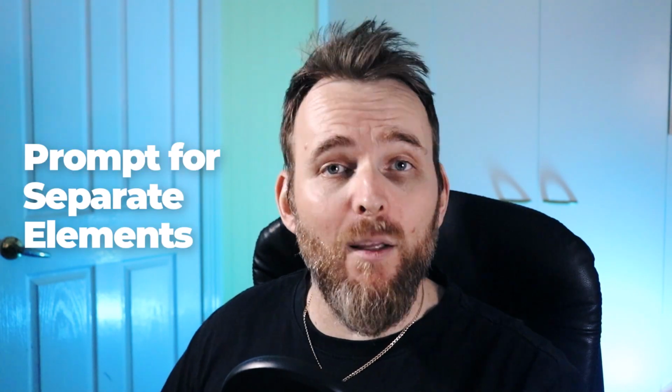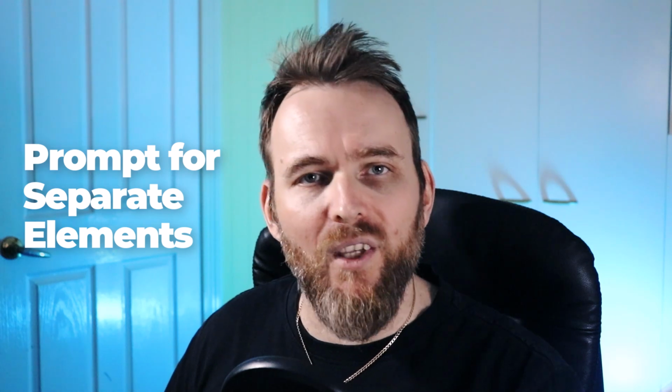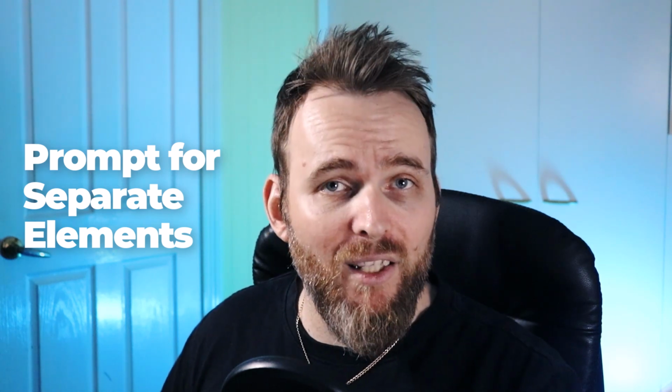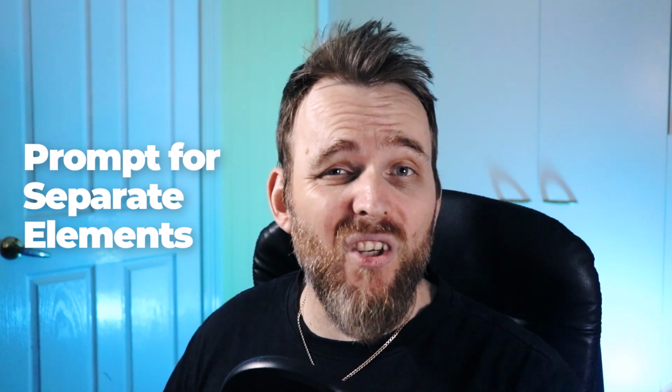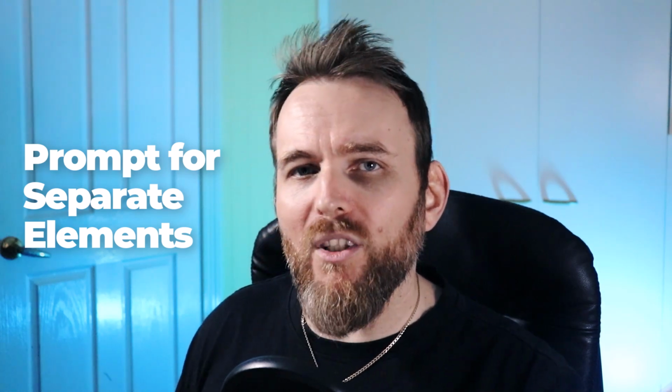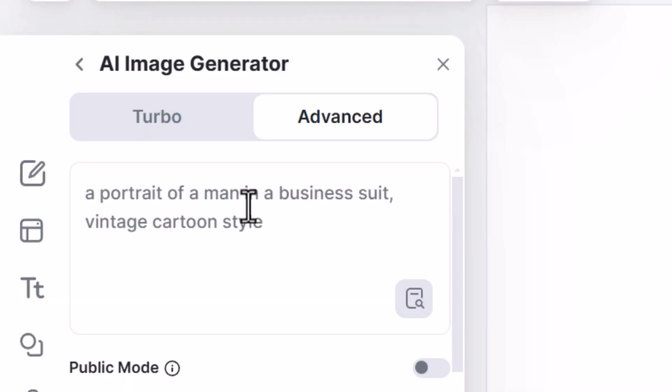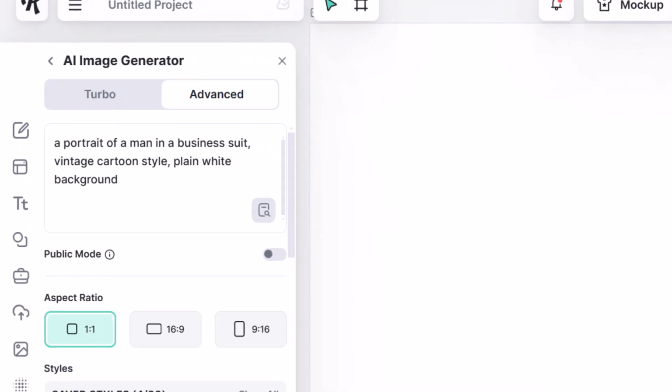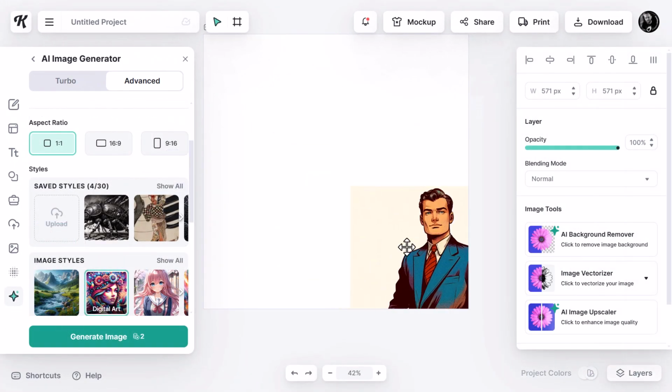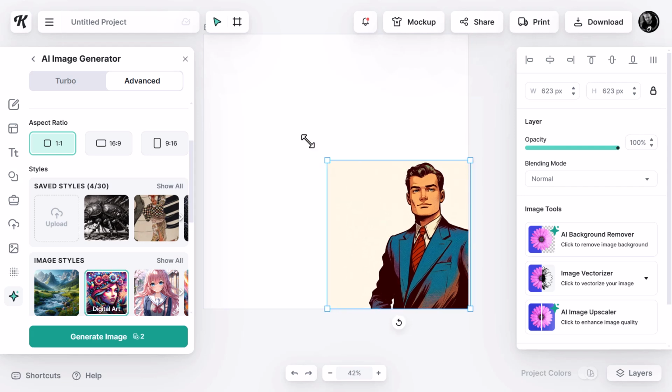And don't forget, you can also prompt for separate elements of your image. So you might prompt for the character and the background separately, prompt for certain objects, and then use Kittl's editor to bring that all together using the layer system. So to show you what I mean, I have here a portrait of a man in a business suit, vintage cartoon style. I also plan on cutting this out, so I'm going to add plain white background and generate that image. So now I have my man in a vintage cartoon style.